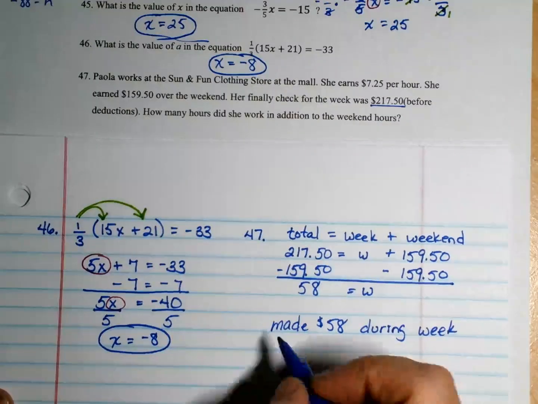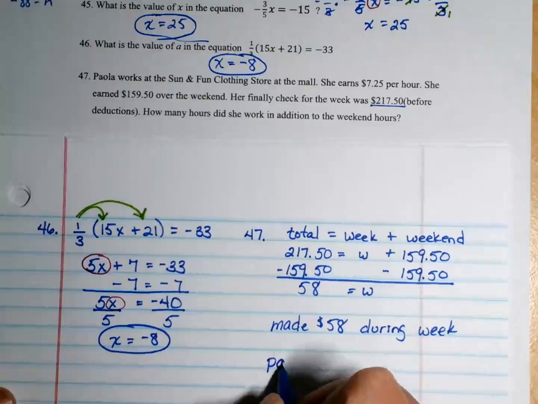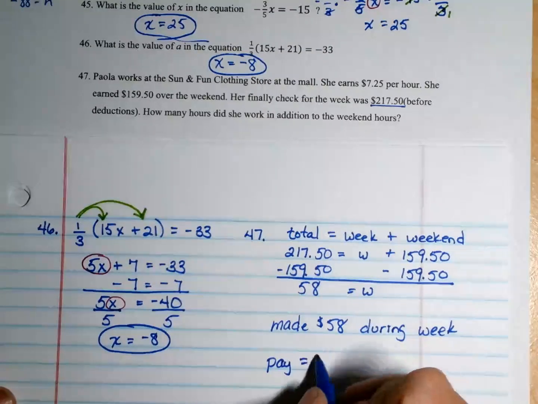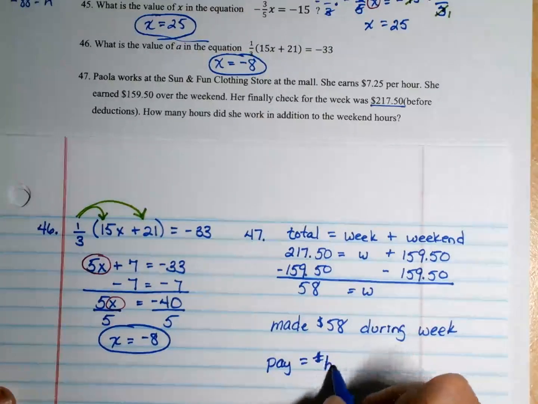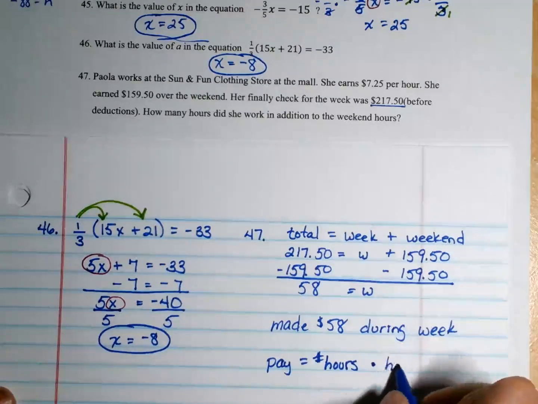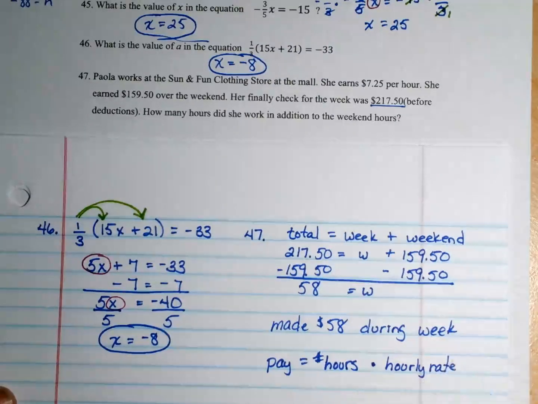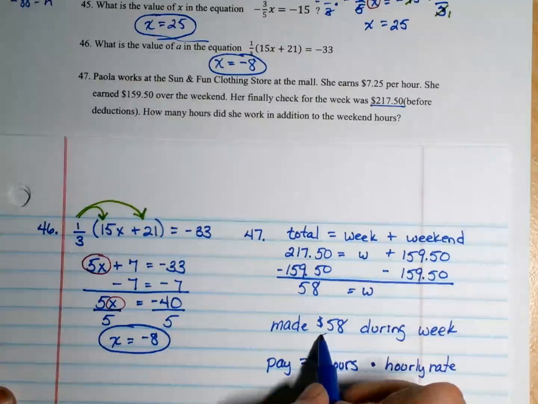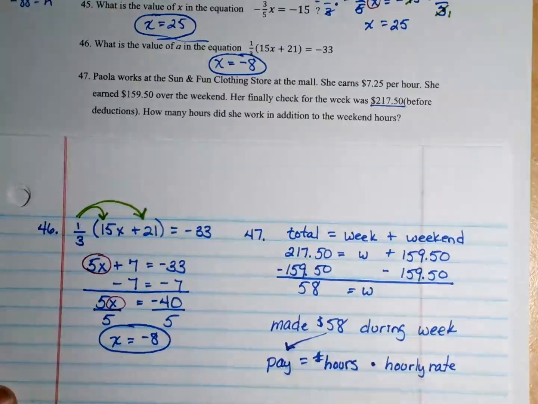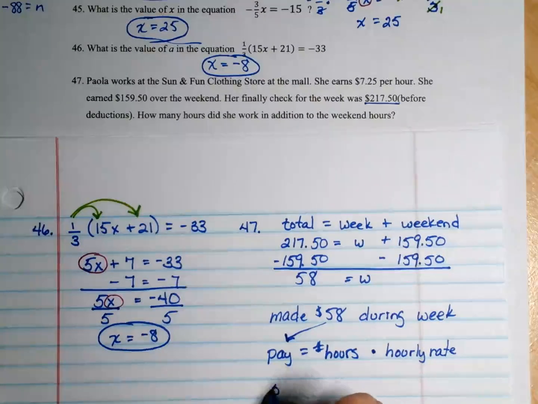So I know that her pay equals the number of hours times her hourly rate. Okay? So I know that she made $58 not during the weekend.